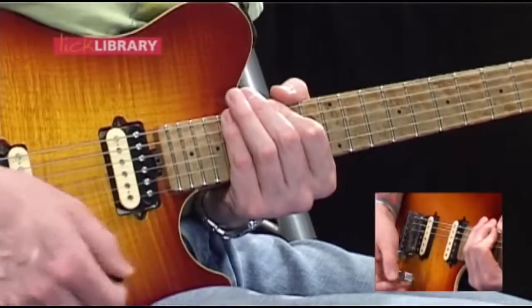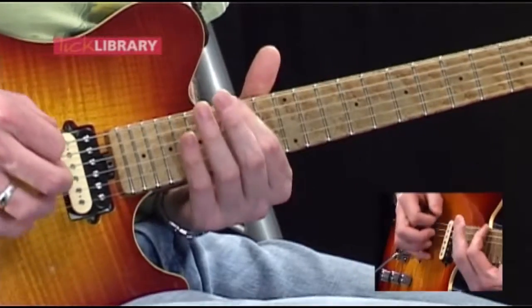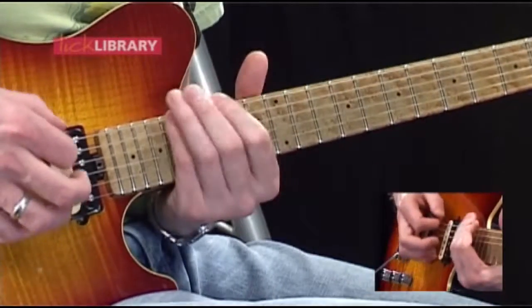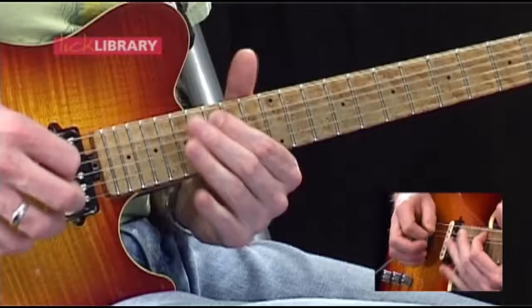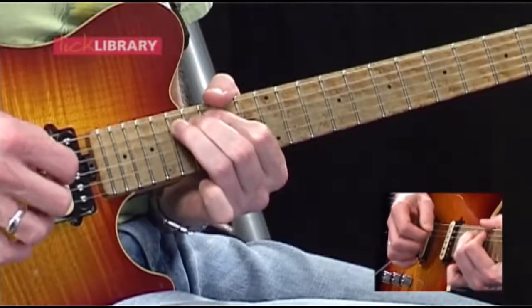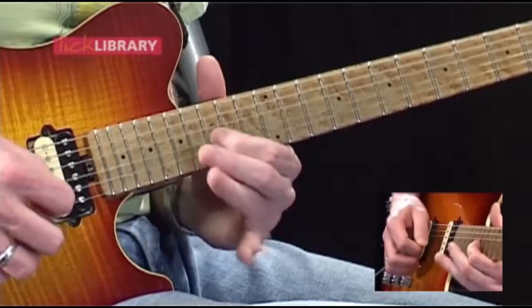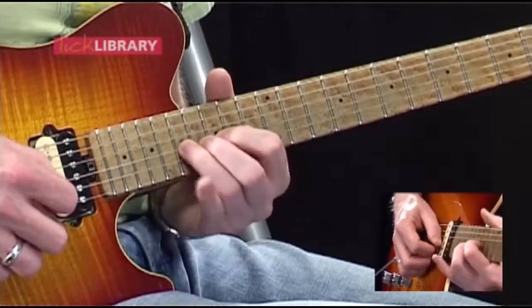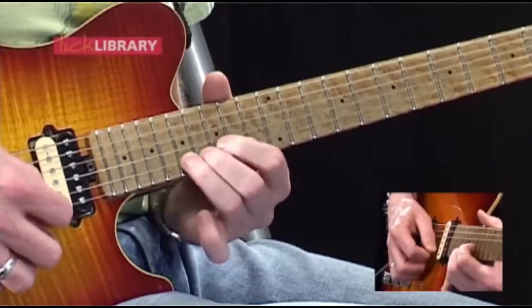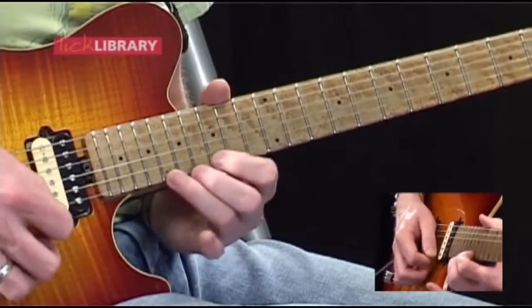So our shape one of our G minor pentatonic would be this: 15, 18, 15, 17, 14, 17, and then 15, 17, 15, 17, 15, 18.